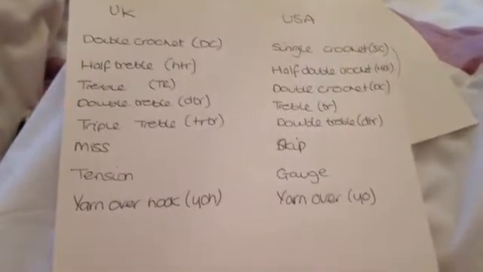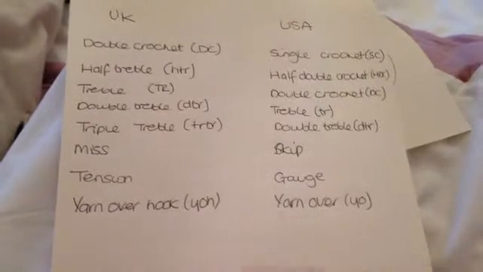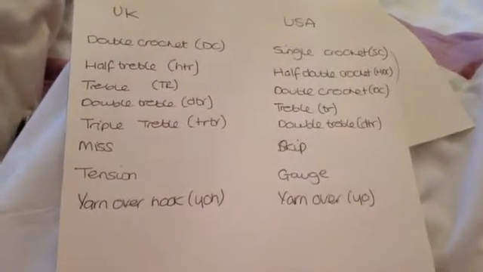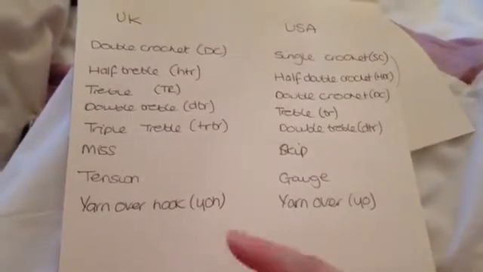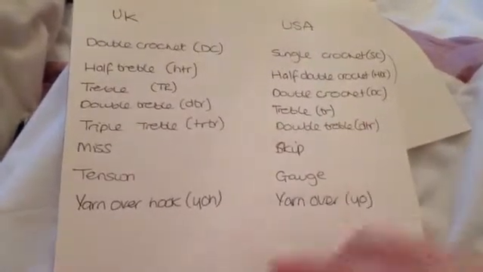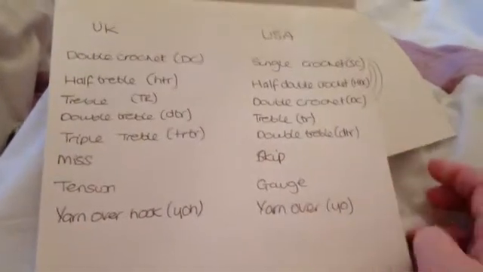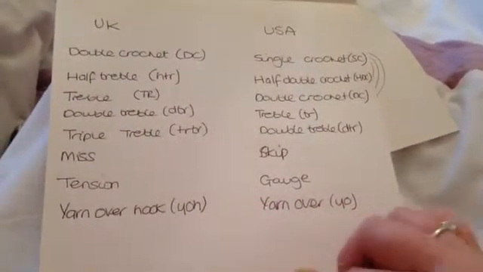Generally you'll find with magazines and what have you, at the back it'll have a glossary of the stitches that tells you how to complete each stitch, and from that you can determine whether it's UK or US terms, and normally one publication will use the same throughout. Okay, it's totally up to you which set you use, but I hope this has helped.